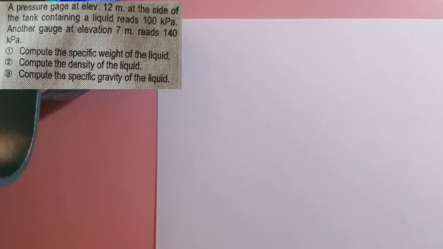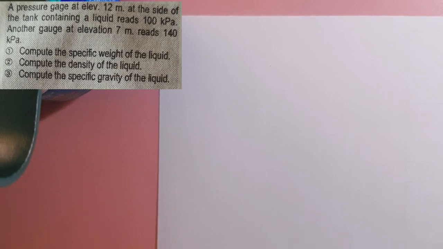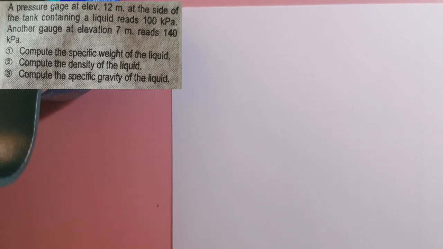Okay, so let us tackle the problem about pressure. A pressure gauge at elevation 12 meters at the side of the tank containing a liquid reads 100 kilopascal. Another gauge at elevation 7 meters reads 140 kilopascal. So, number 1, compute the specific weight of the liquid. 2, compute the density of the liquid. And 3, compute the specific gravity of the liquid.